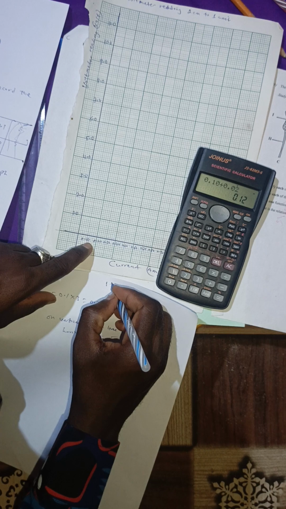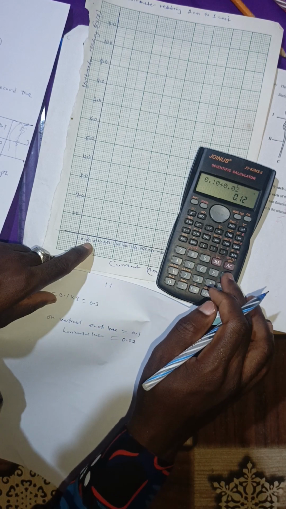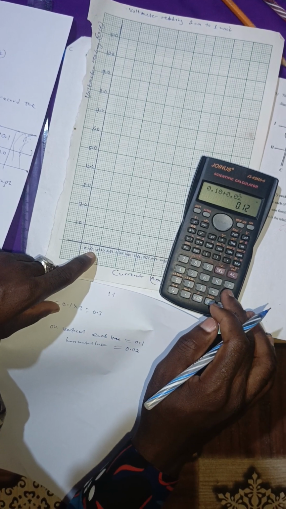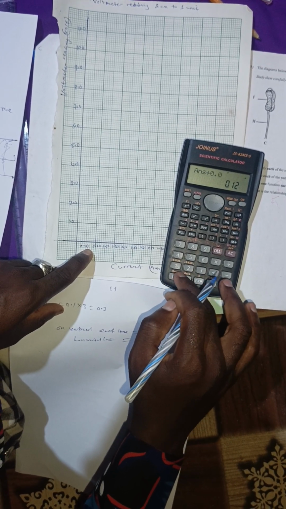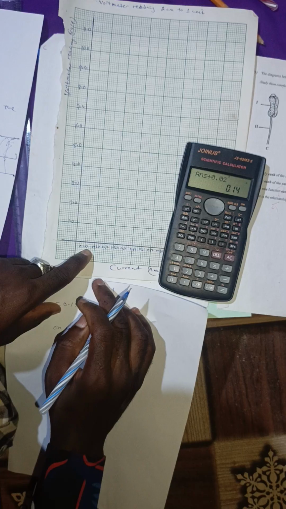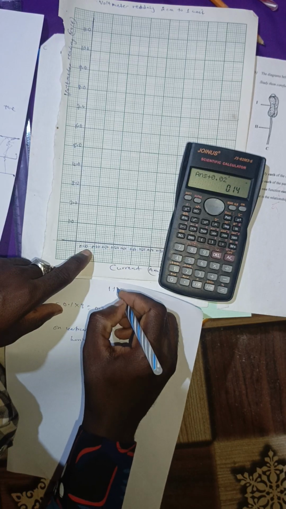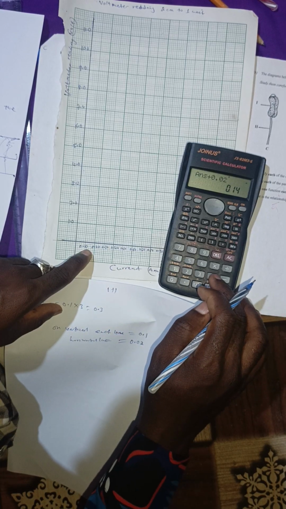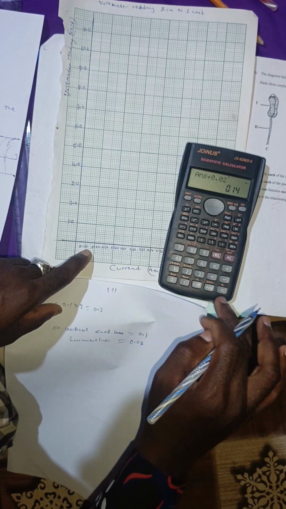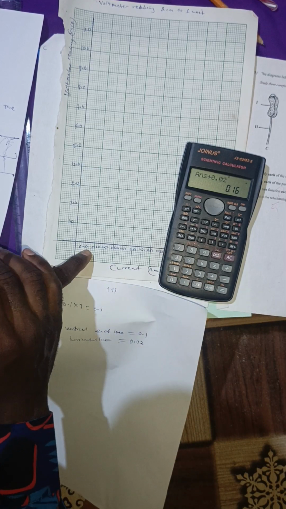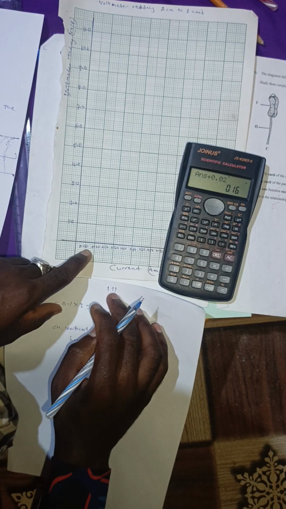One, the second line you add another one. I'm just simplifying it for you for better understanding. Plus 0.02, that's the second line. Then the third line you add plus 0.02, 0.16, that's the third line.